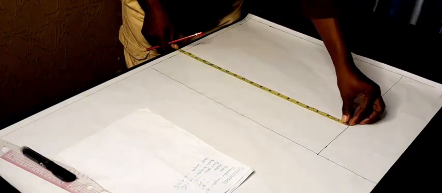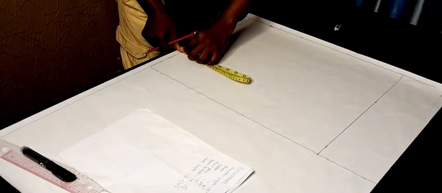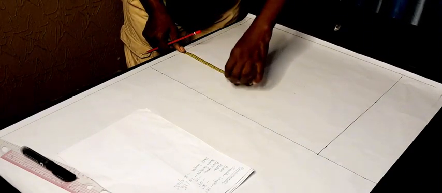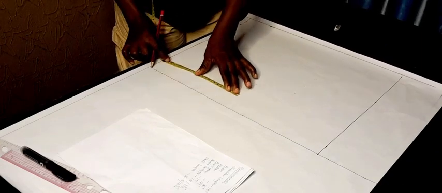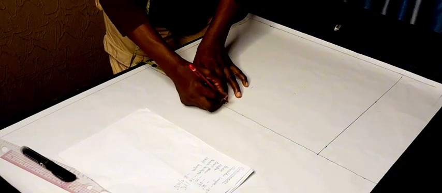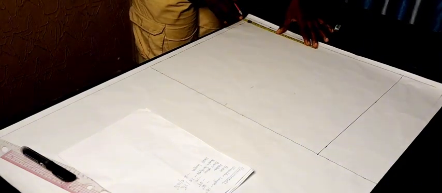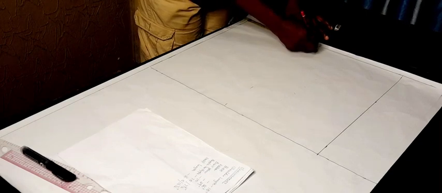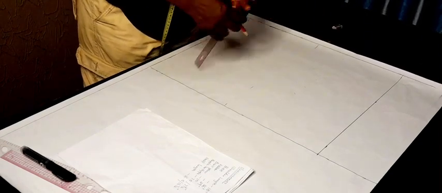Or you can do your tape rule. You can fold your tape rule into 2, like so, and you mark. You get it to give you half of 19. And you can do your calculation straight up, just like that, and you get it as well. So I'll connect using my long ruler.